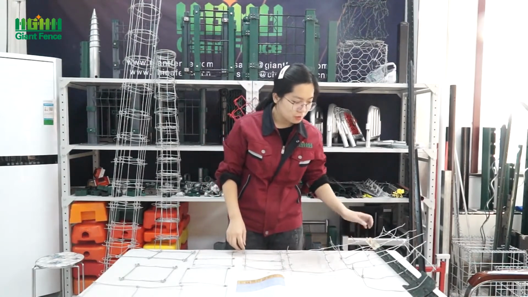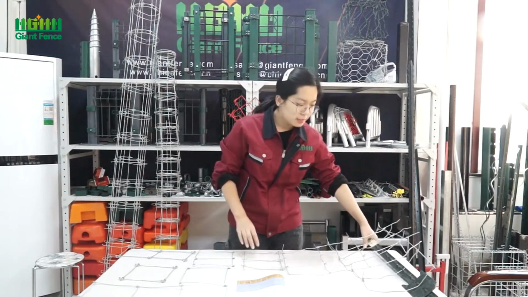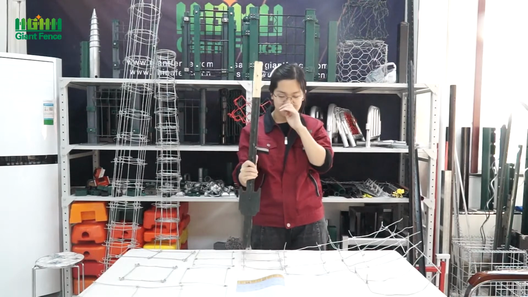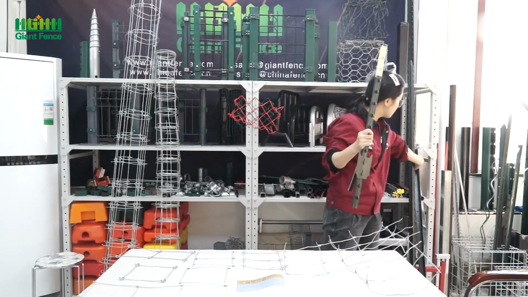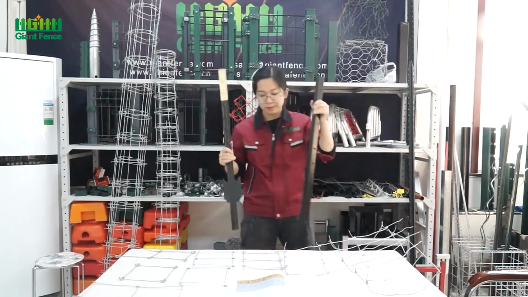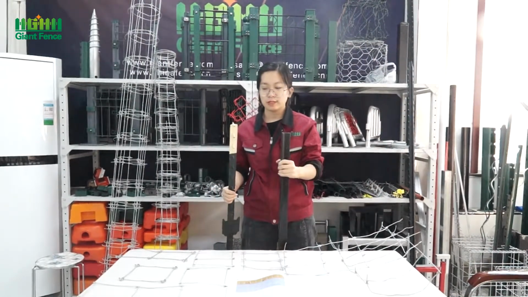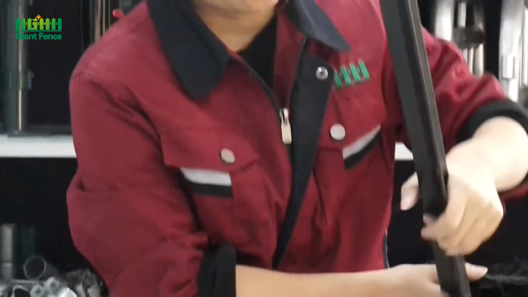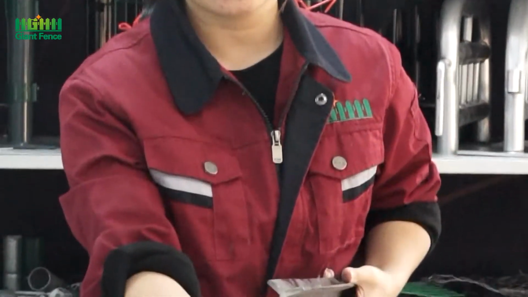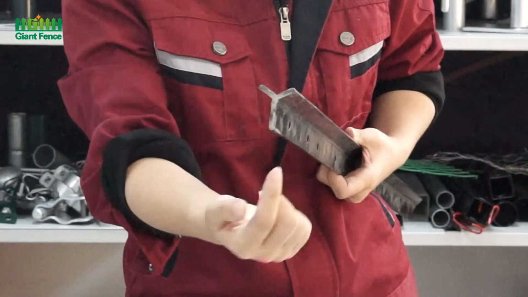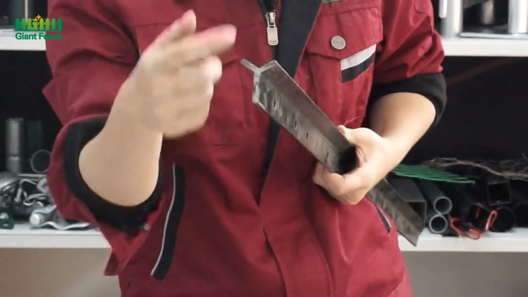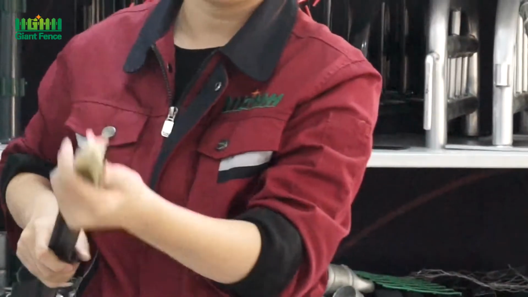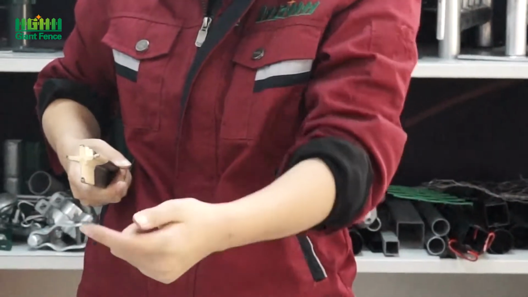And the T-post is very suitable for the foam fence. For this one is the T-post, and we also have another one, Y-post. The two posts are for the foam fence. You can see why we call it Y-post, because the shape is like a letter Y, so we call it Y-post. And the other one, the shape is like a letter T, so we call it T-post.